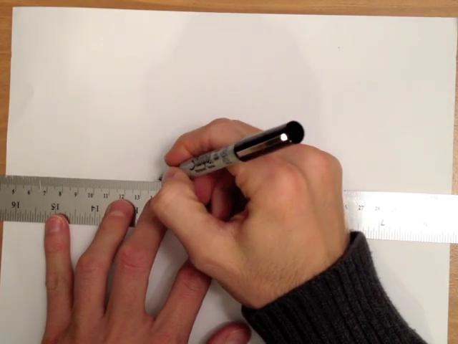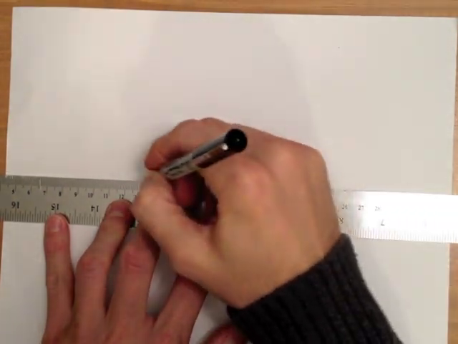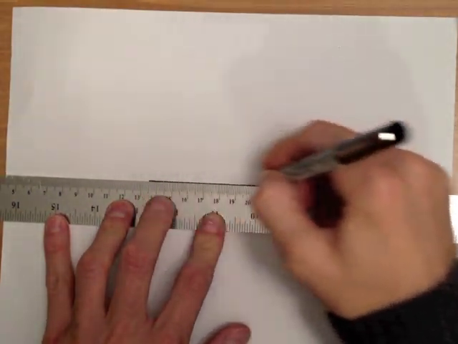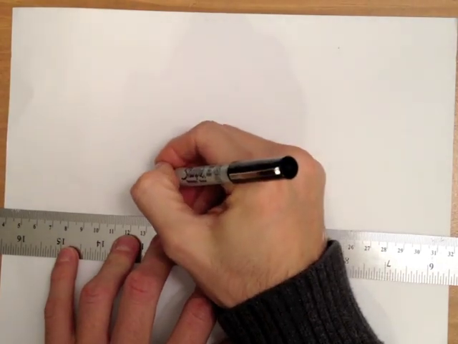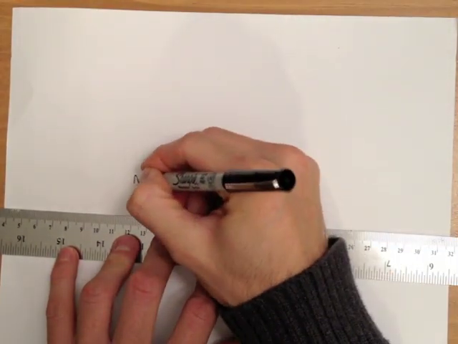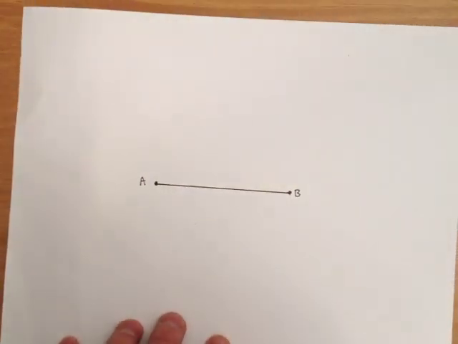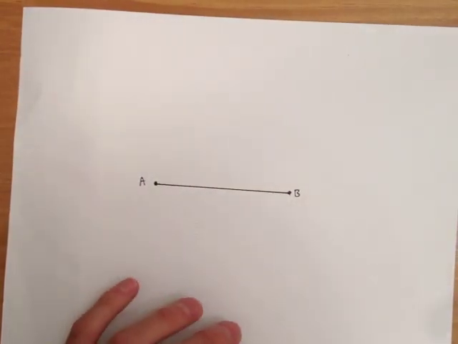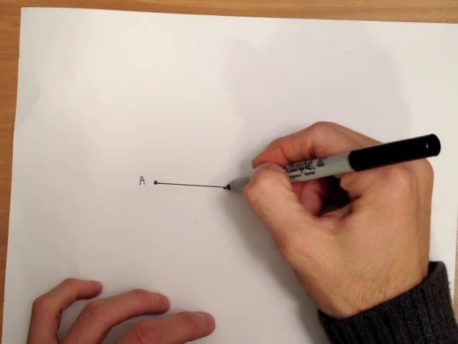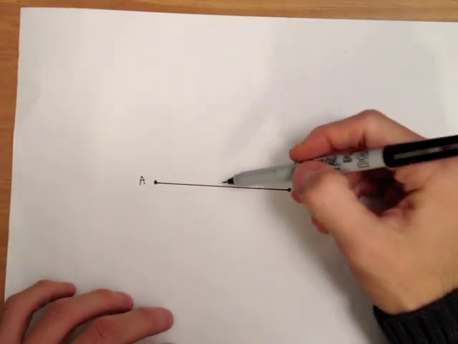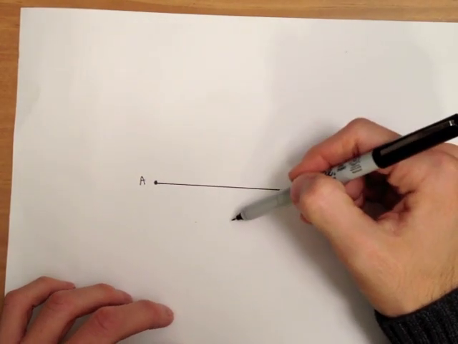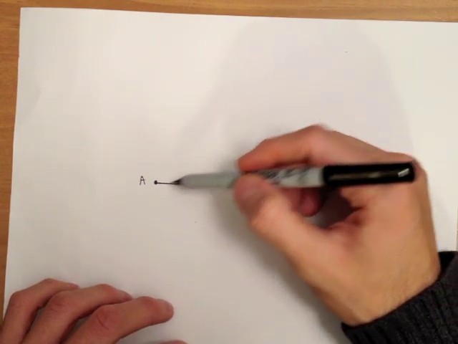So we're going to start by drawing a line segment. And it doesn't really matter the length of the segment. I'll call my endpoints A and B. And what we're interested in finding here is some midpoint where when we draw a line, every point on that line is equidistant from A and B.